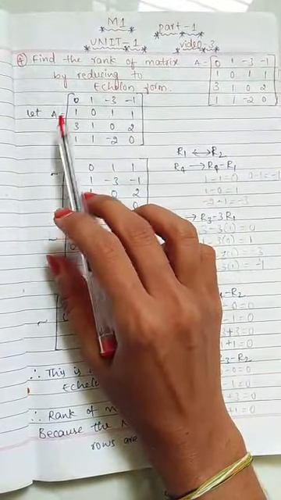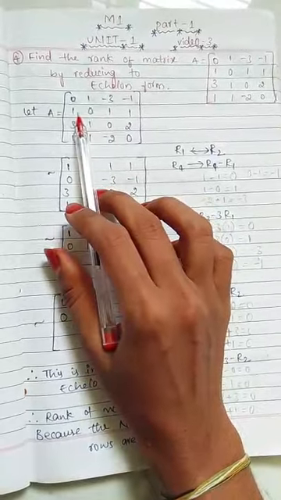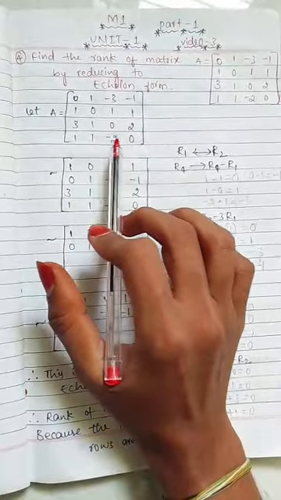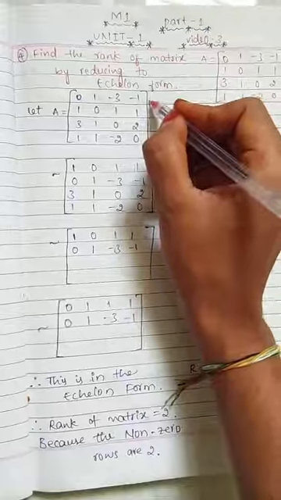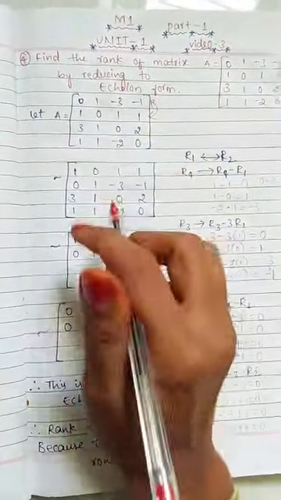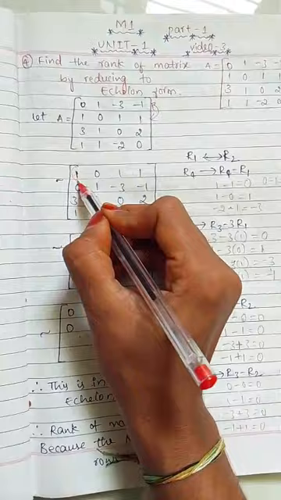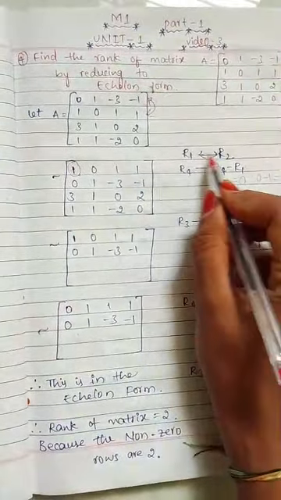Take the matrix A, that is 0, 1, minus 3, minus 1; 1, 0, 1, 1; 3, 1, 0, 2; 1, 1, minus 2, 0. We have to exchange R1 and R2, row 1 and row 2. How to swap these two? Because we have to get 1 here. This place should always be 1. That's why we swap R1 and R2.